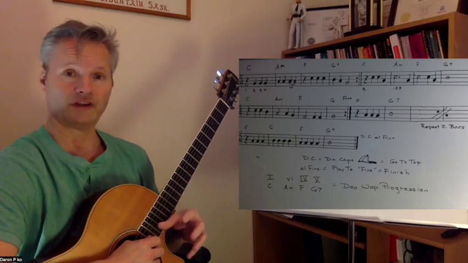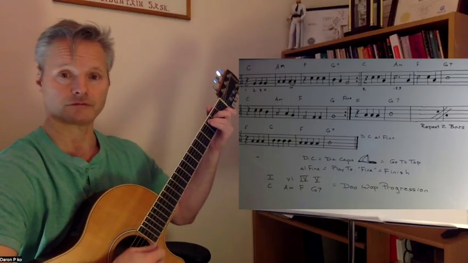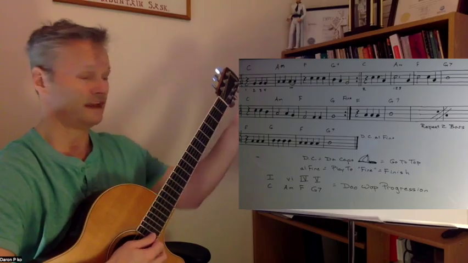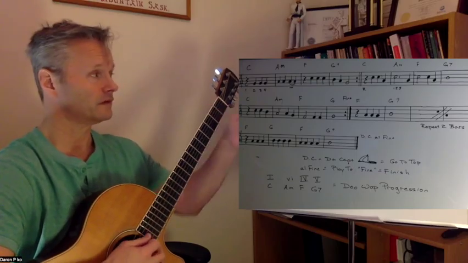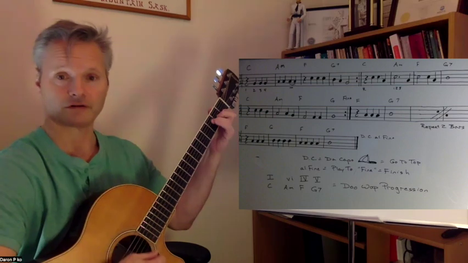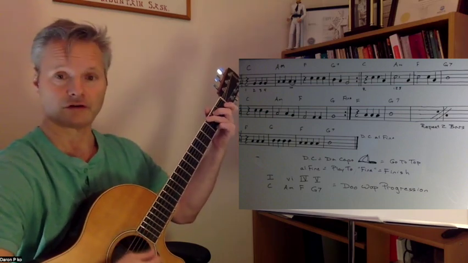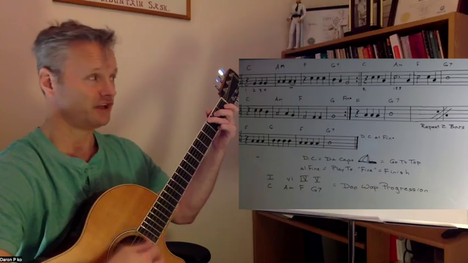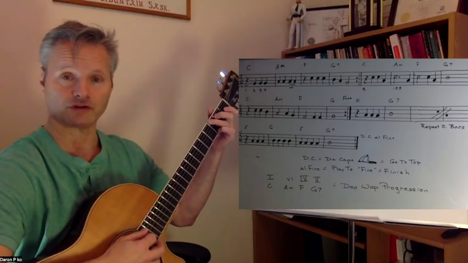So far, all we did was play chord tones. These G's are part of a C chord. A's, of course, are part of an A minor chord. C's are part of an F chord. B is part of a G chord. So is the G. The A in between is not. It's a passing tone between chord tones.